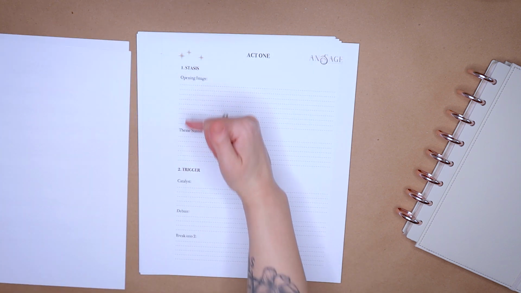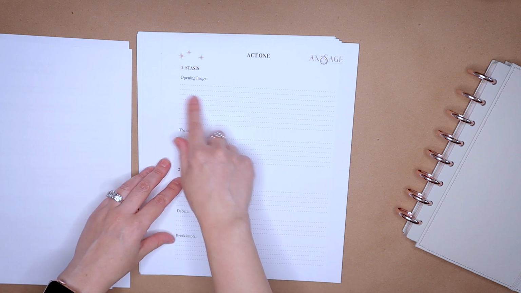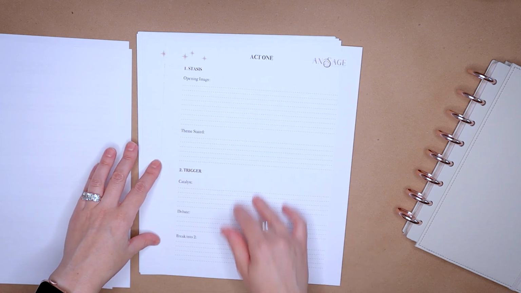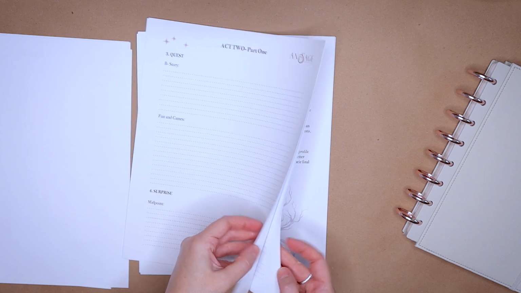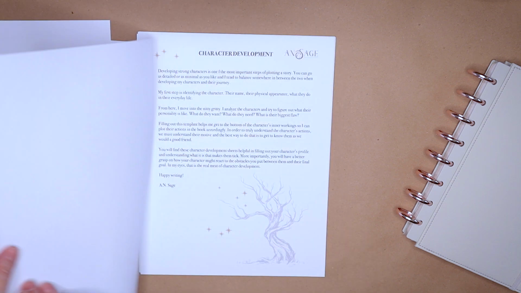But then when you break it down on the Save the Cat, you get more scenes, right? And so you have quite a bit of space to write all these scenes out. And that goes on throughout until Act 3.